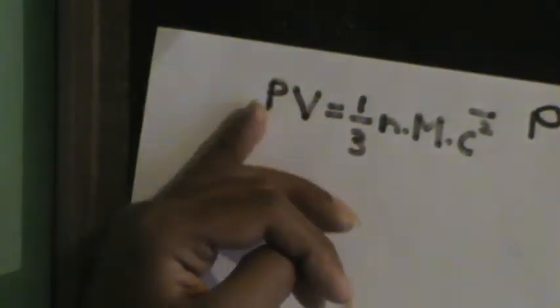To isolate N m by V, I cross multiply 3 here and divide by C squared bar. So 3 times P divided by C squared bar equals N times m divided by V.